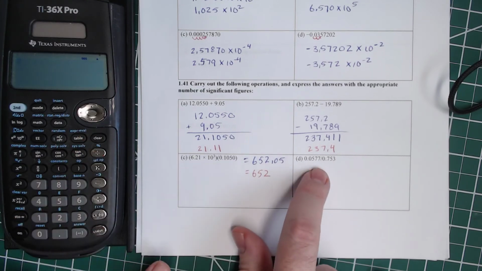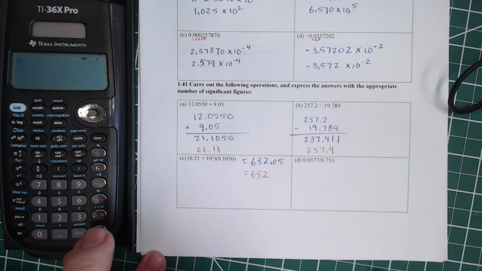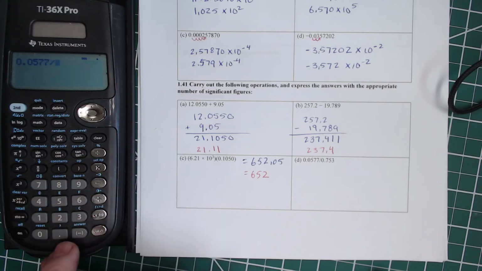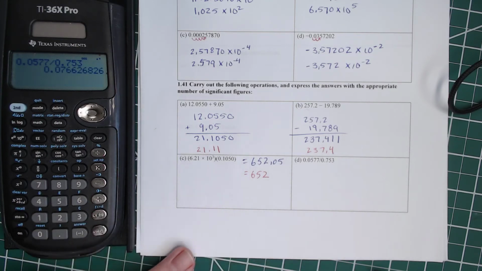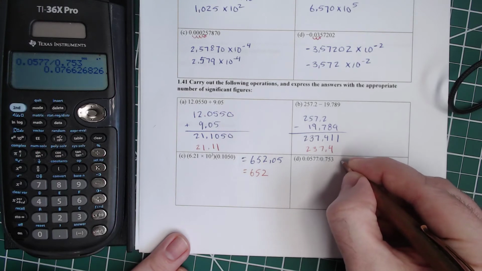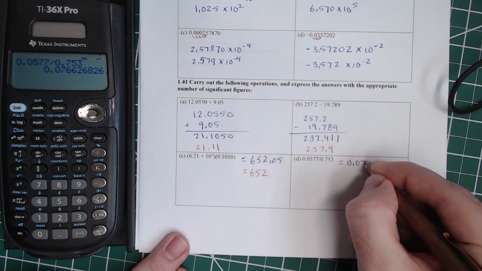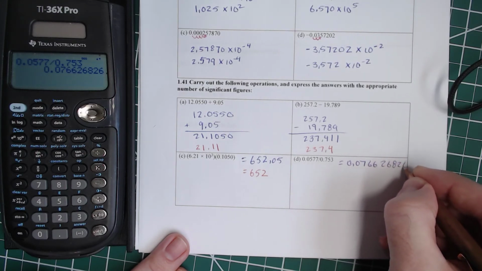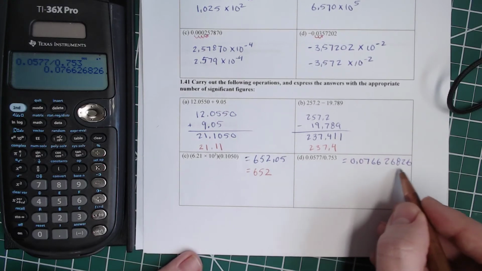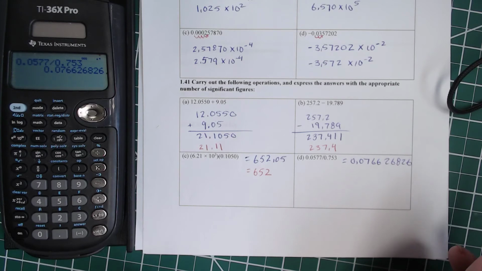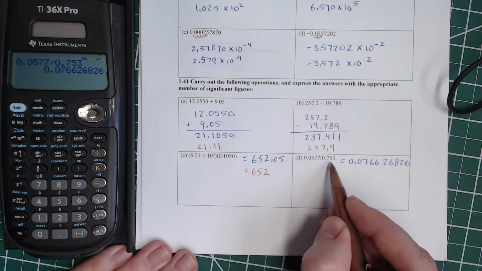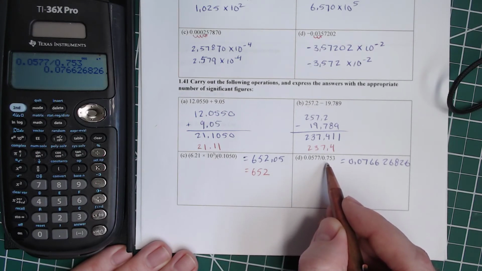All right. So now let's do the same thing on this one, except you'll see that it is division. So 0.0577 divided by 0.753. Now this is going to give you a big long answer, and I'm just going to write it out completely like this. So 0.076626826. All right, and you'll see here that we've got lots of numbers, way more numbers than we need. When we look, this number has 3 significant figures, and this number also has 3 significant figures.